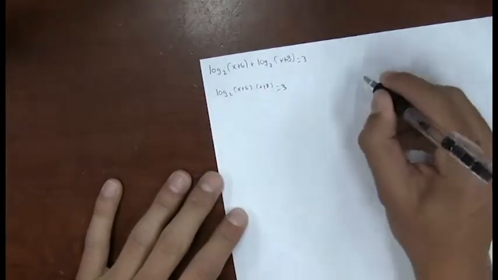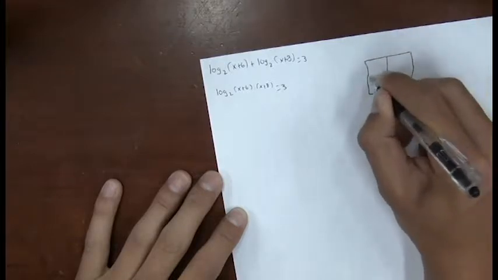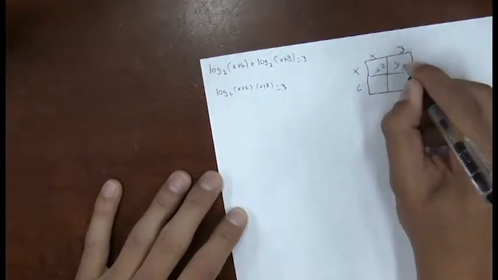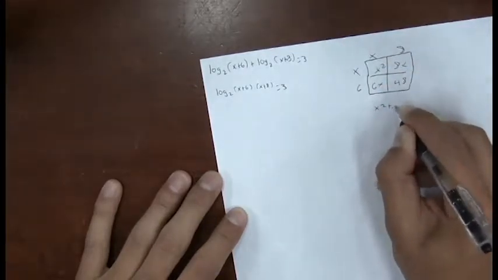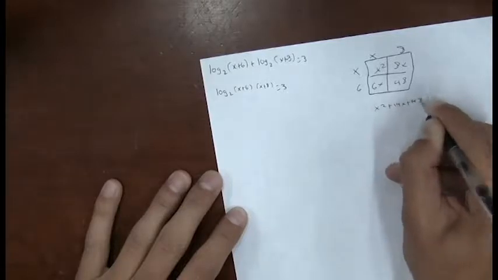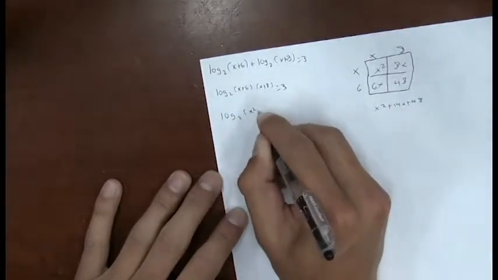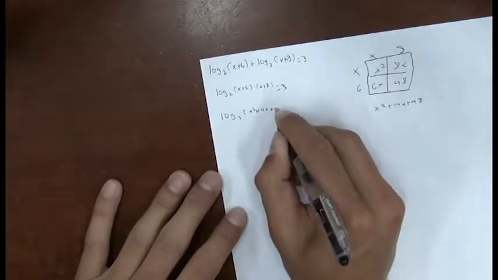And then you actually have to multiply them together after, and then you plug it back into your equation here.